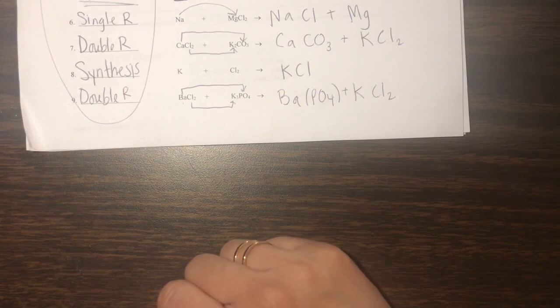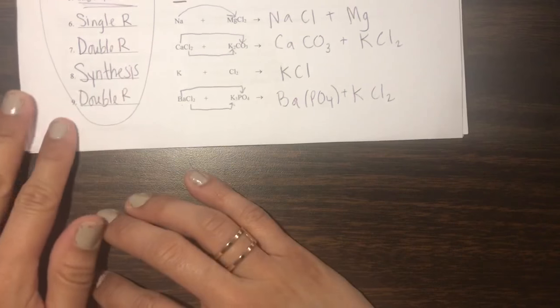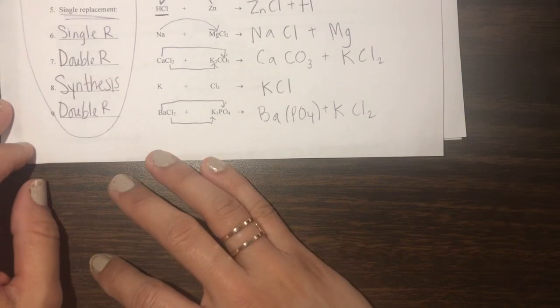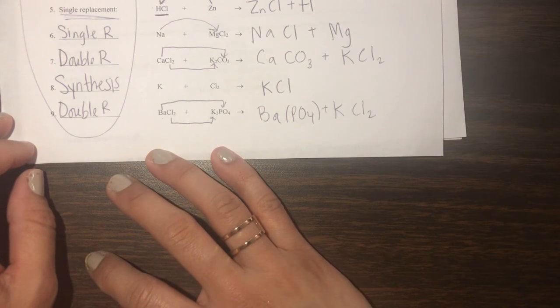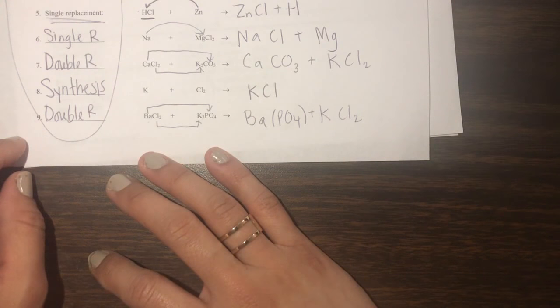Okay, so we will balance them tomorrow, but so far in the worksheet that you guys have, you're responsible for naming them all. I only left you with 6 to do by yourself. And then also predicting the products. Just do what you can and we'll continue tomorrow.